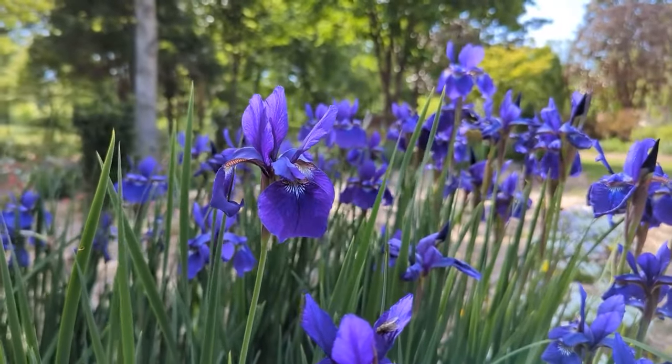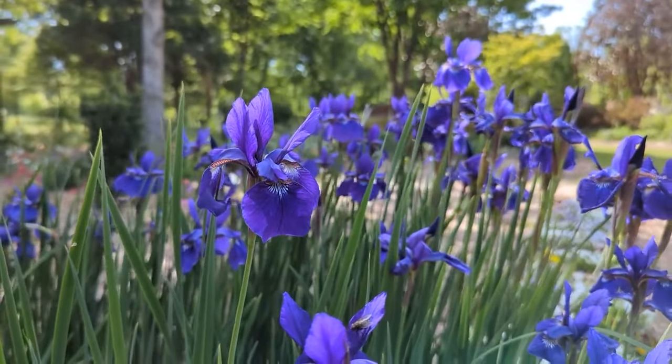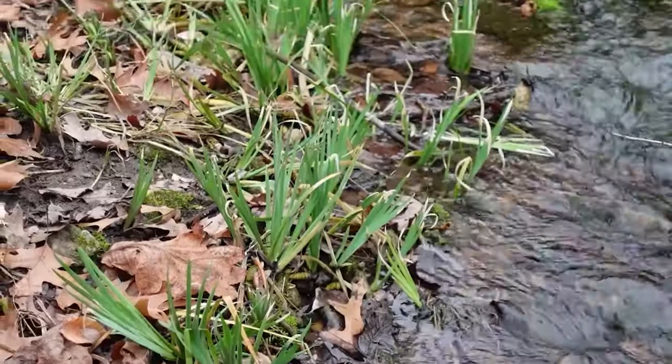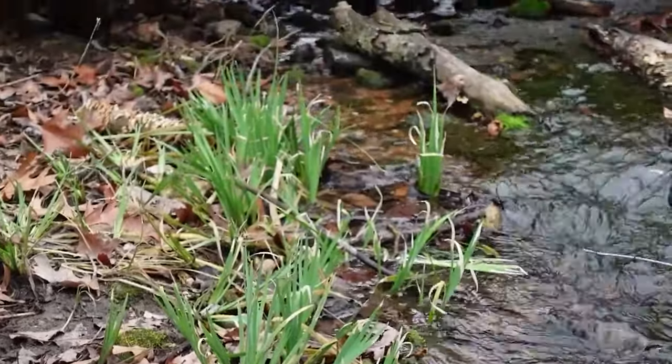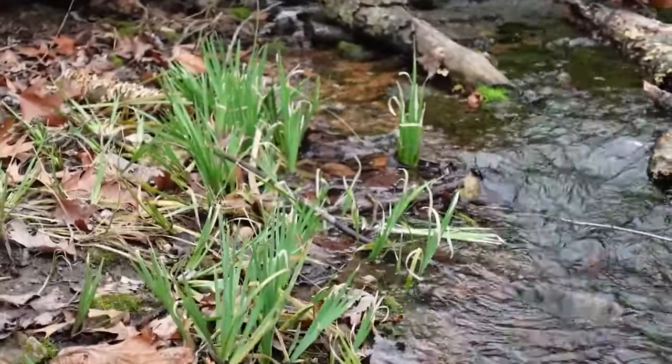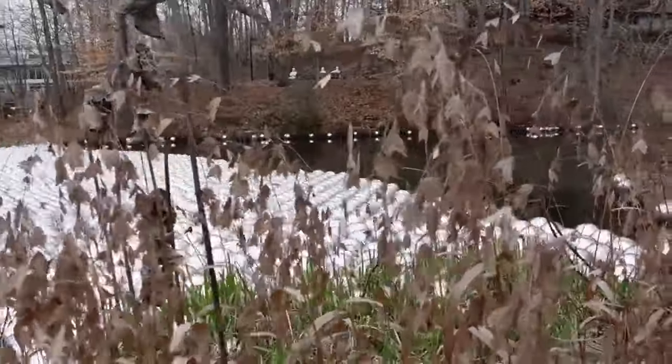But going back to texture, I would say there are 3 types of textures that I can think of. There's what I would call a fine texture, which would be like a grass, something that's really feathery, loft. Sometimes it can add a bit of movement to your space from swaying in the wind. And so those are one type of texture.